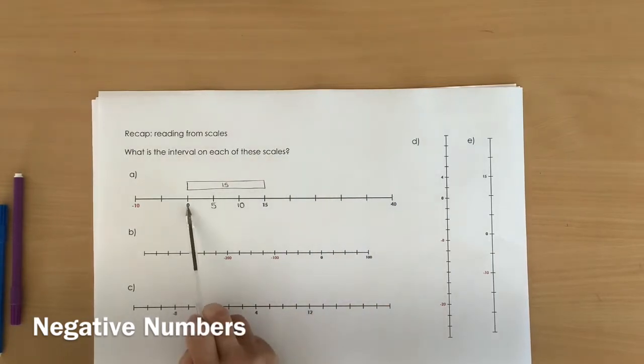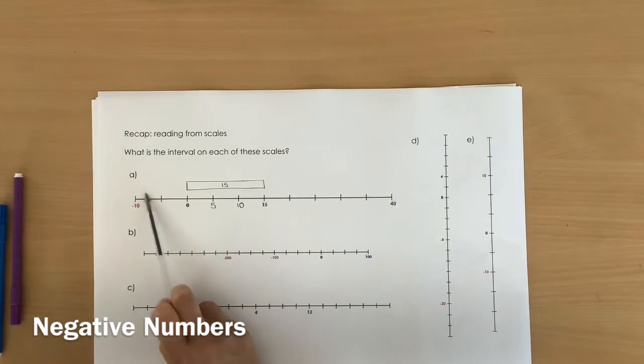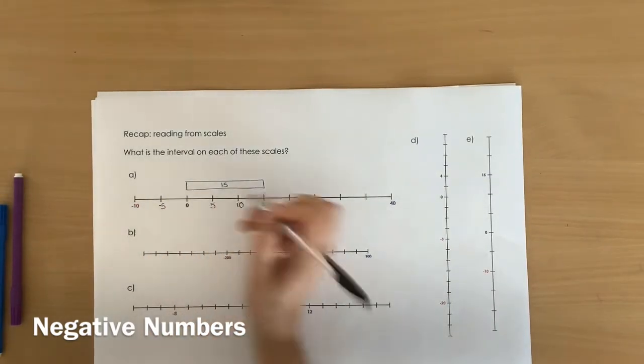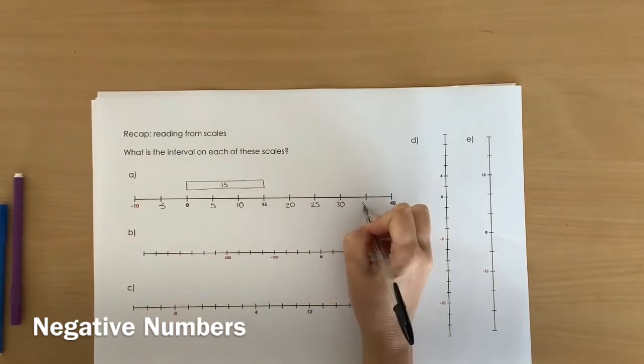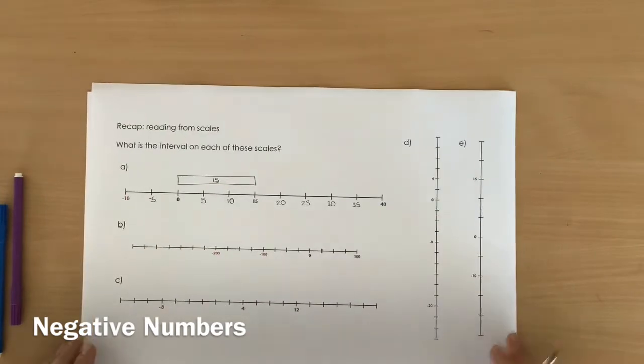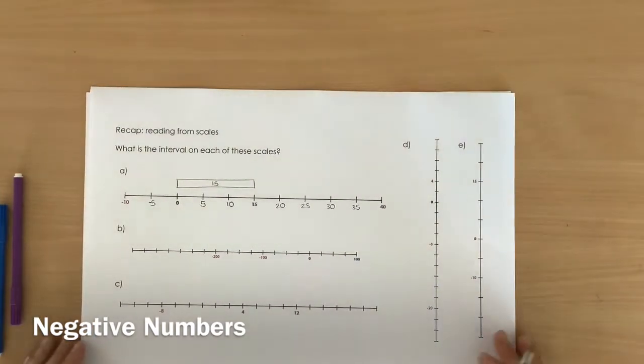So far so good. Going backwards, -5, -10. Brilliant. So I could then label all of the other intervals just to make my life easier a little bit later on. I'm not going to do that for everyone, but it is good practice for you to do.